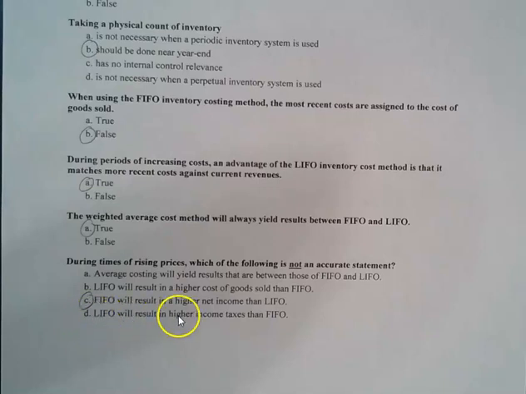And then D, LIFO will result in higher income taxes than FIFO. Well, let's think about this. LIFO results in higher cost of goods sold. If we have higher cost of goods sold, we have lower net income. And as you probably know, just from your own personal income tax, if you've ever filed an income tax return, the less you make, the less tax you're responsible for. So in a period of rising prices, LIFO would result in lower income taxes because it's going to result in higher cost of goods sold and lower net income. This choice, thankfully, is wrong because for a beginning class, it's somewhat conceptual.